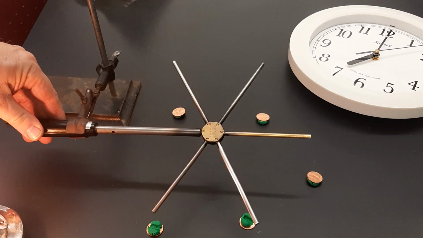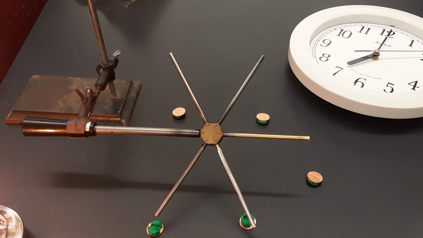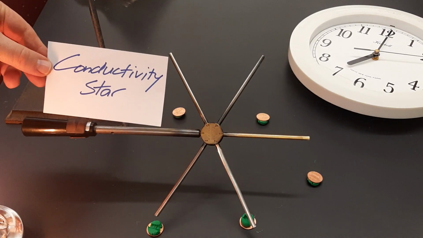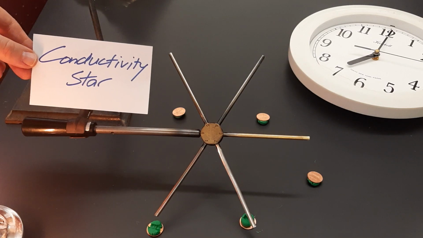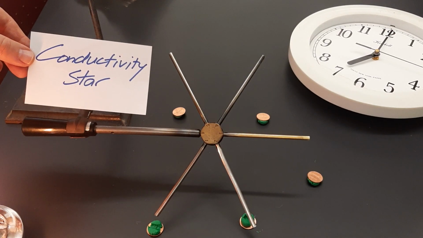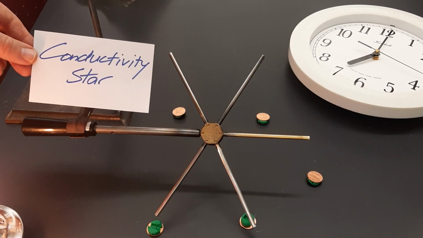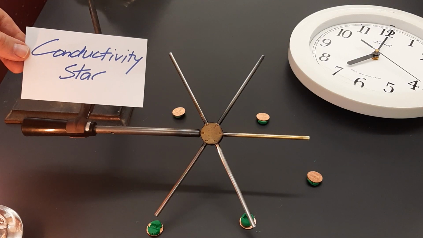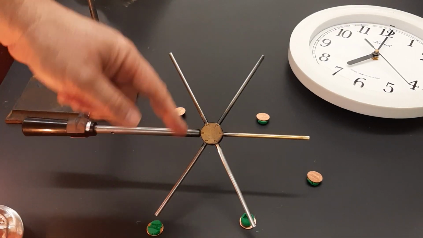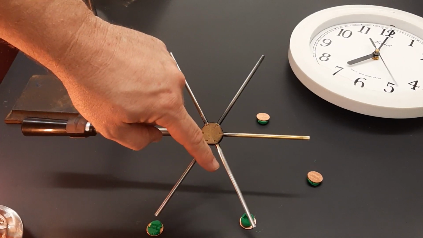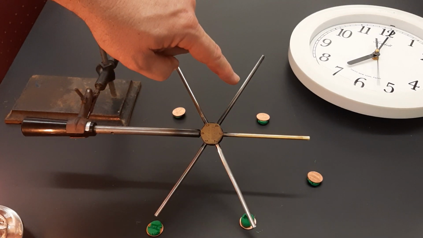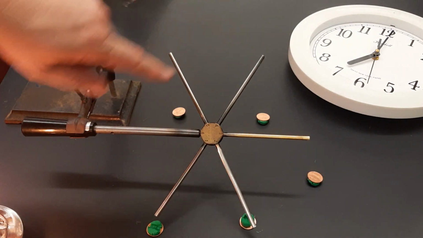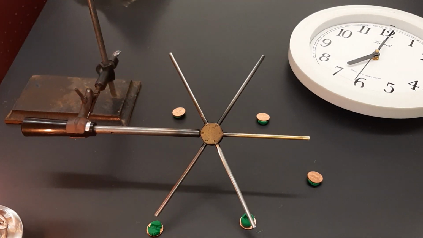This is our conductivity star, and it's used to show the different thermal conductivities of different types of metals. And you'll notice, when we're looking at this, copper was first, then aluminum, brass, iron or steel, and this German silver, which has no silver in it whatsoever. It's just kind of funny that way.